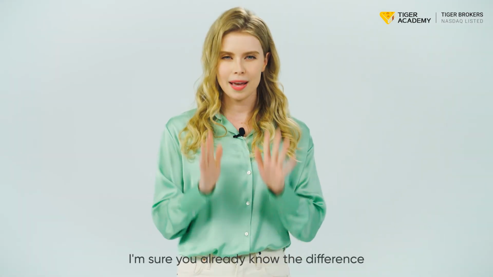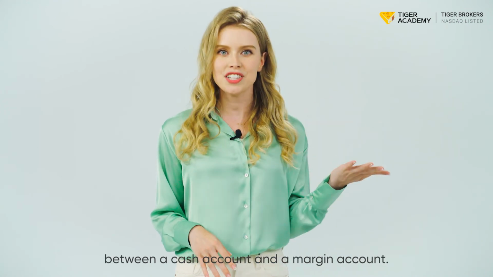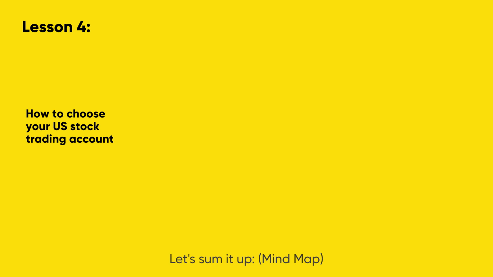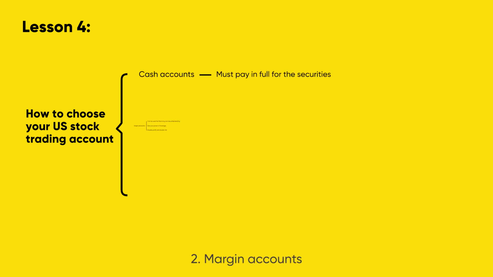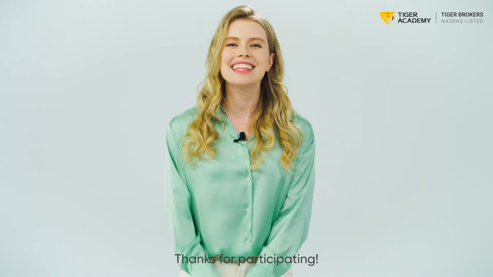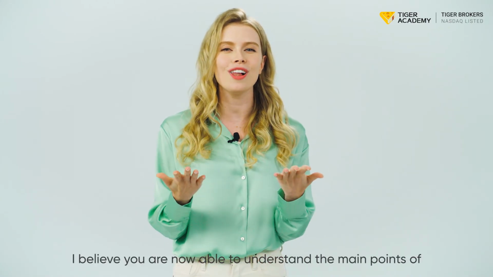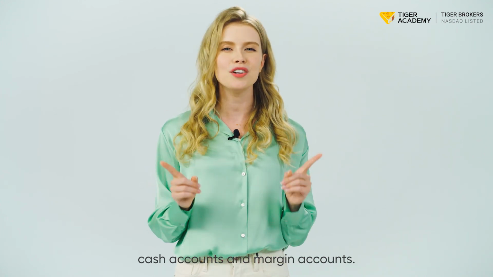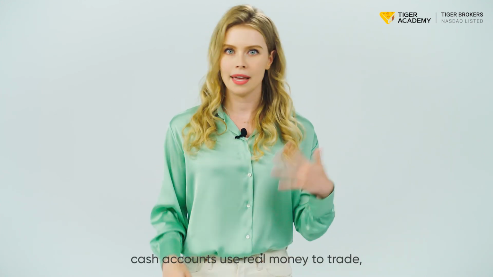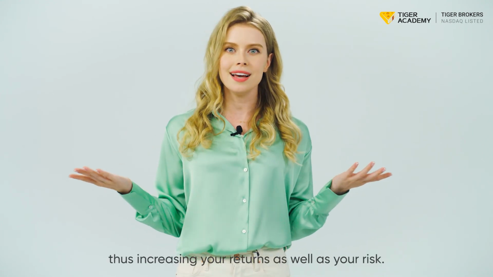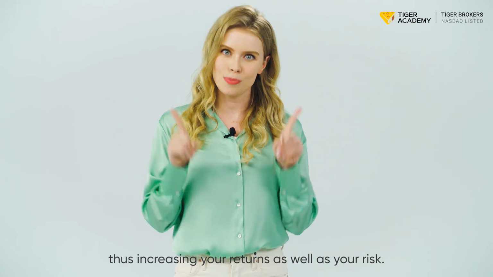At this point, I'm sure you already know the difference between a cash account and a margin account. That's all for today's lesson. Let's sum it up. Cash accounts, margin accounts, how a margin account works. Thanks for participating. I believe you all are now able to understand the main points of cash accounts and margin accounts. To put it simply, cash accounts use real money to trade, while margin accounts use leverage, thus increasing your returns as well as your risks.